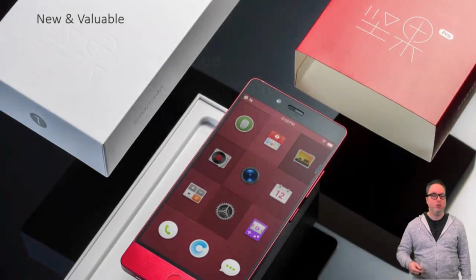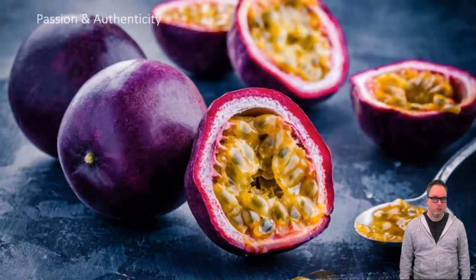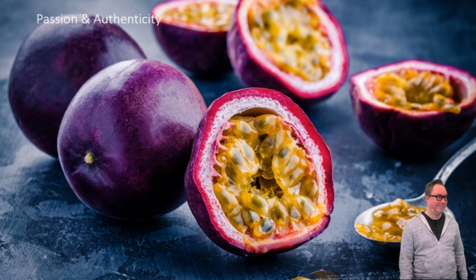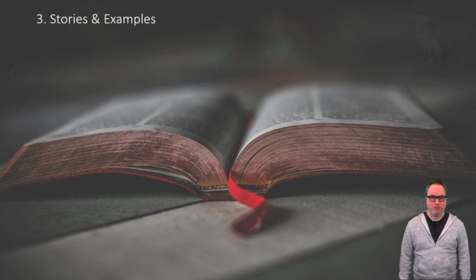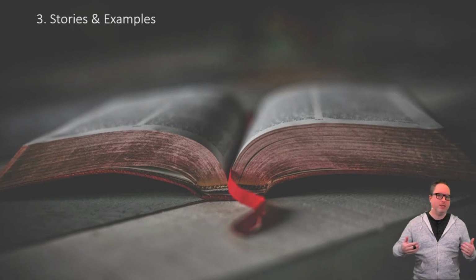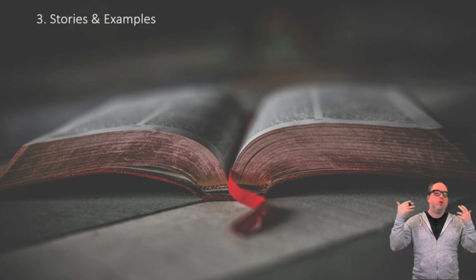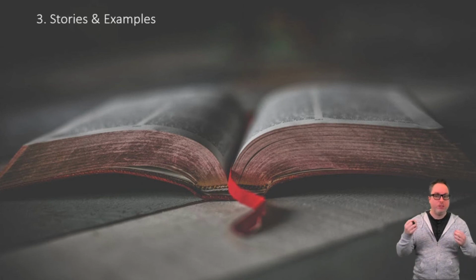So we can say new and valuable. Passion and authenticity. Another pun. It is. And stories and examples. And having images like this, in many cases, they will invoke a feeling. And if they do, you're 20% more likely to remember what you said.